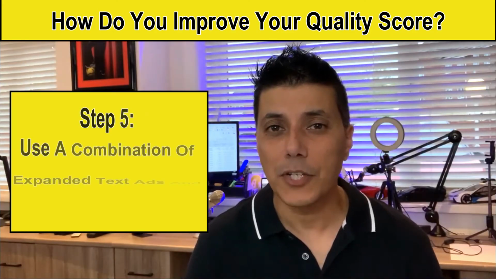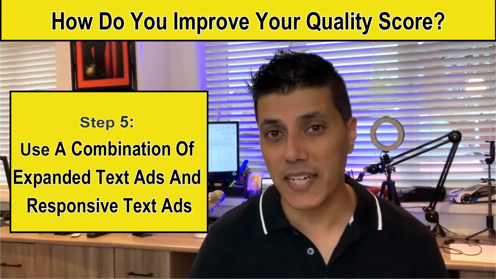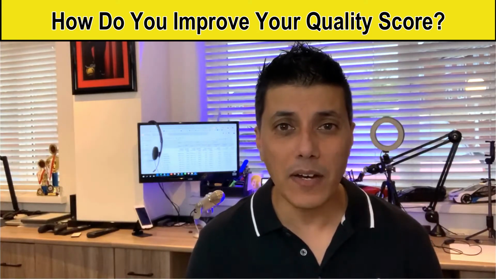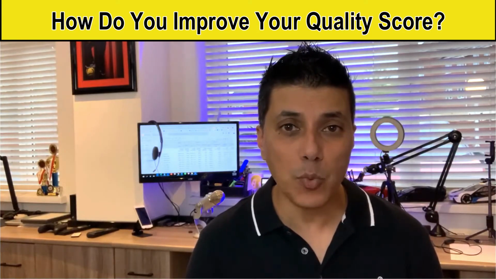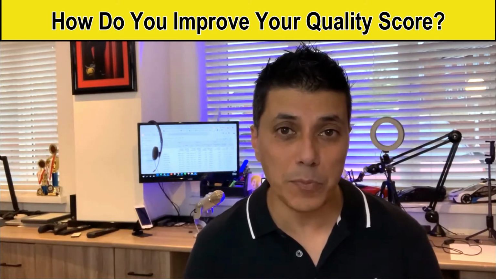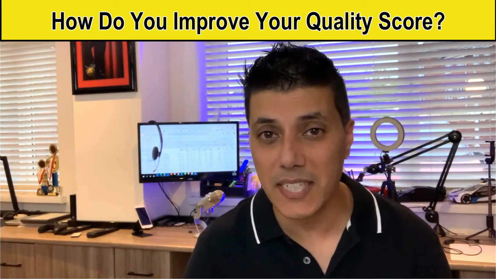Step 5, use a combination of expanded text ads and responsive text ads. With responsive text ads, you're giving Google a little bit of power to determine which of your headlines or descriptions Google might like to serve in order to provide the user with the best experience possible, depending on the keyword that they've searched for.